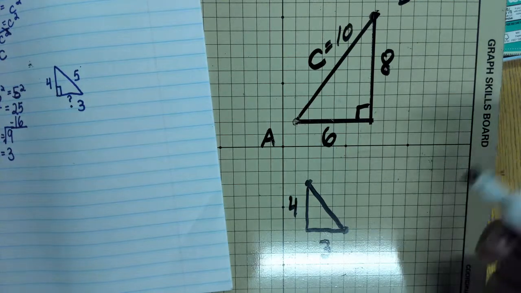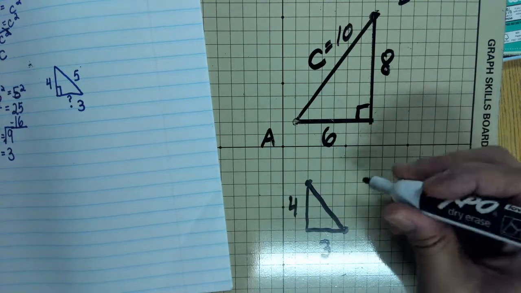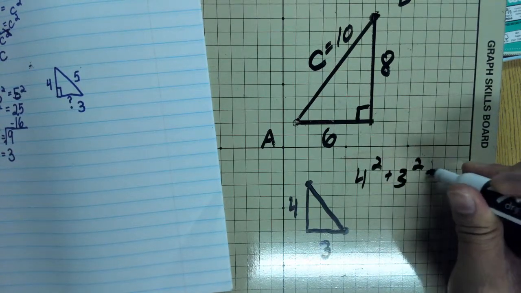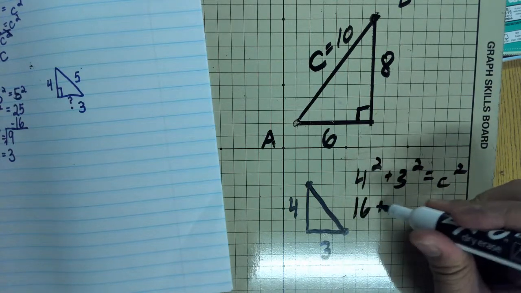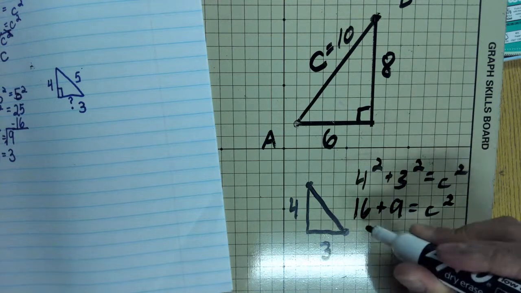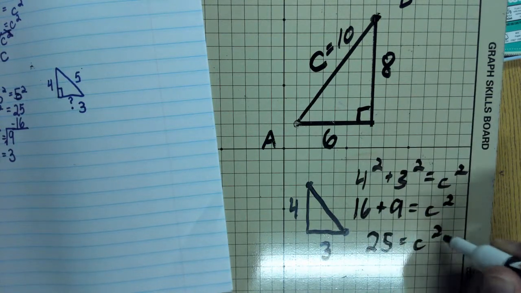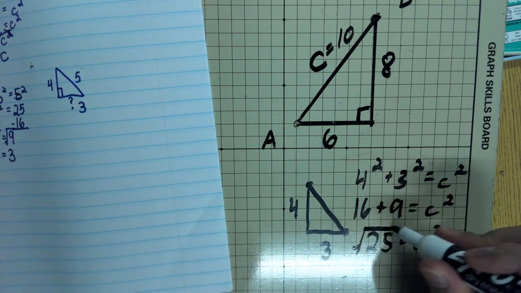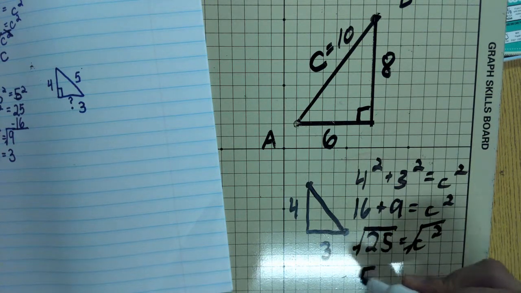Now that we can count 4 and 3, let me move up a bit. 4 and 3. Now we can set up our Pythagorean theorem. 4 squared plus 3 squared equals c squared. 4 times 4 is 16, plus 3 times 3 is 9, equals c squared. 16 plus 9 gets me 25, equals c squared. At the end of Pythagorean theorem, we square root to get rid of that squared. So square root of 25 is 5.